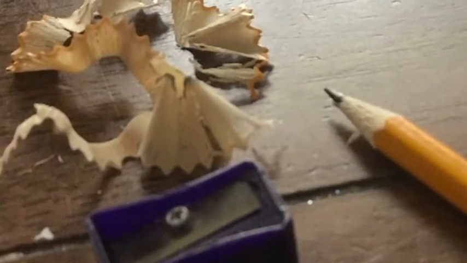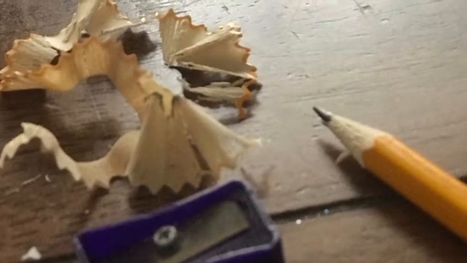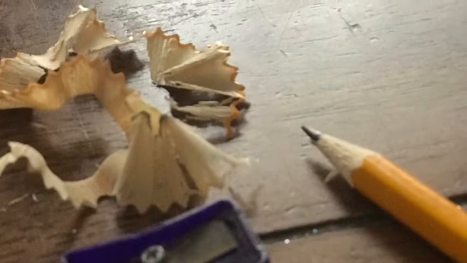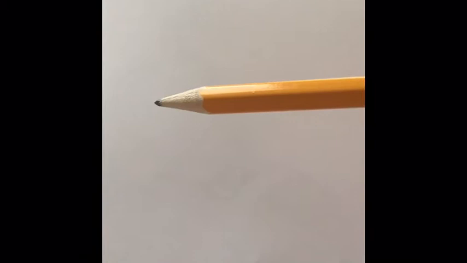For this first part of our drawing, we're just going to use a regular good old-fashioned number 2 pencil that you use for school. So get one ready and get it sharpened. One thing I want you to keep in mind when we start drawing with a pencil is that you want to learn how to draw lightly and not make too dark a mark.